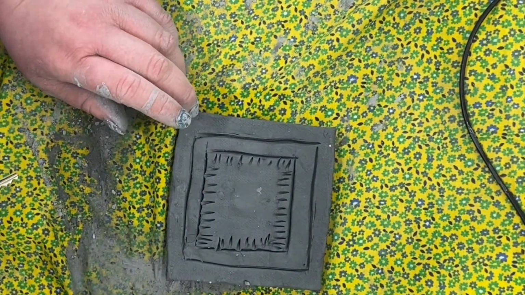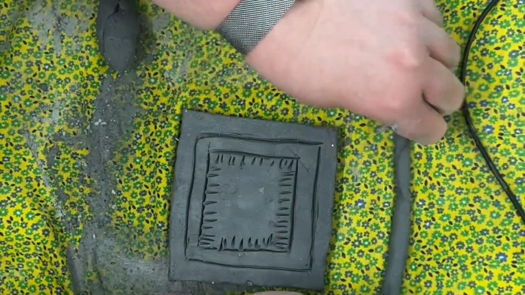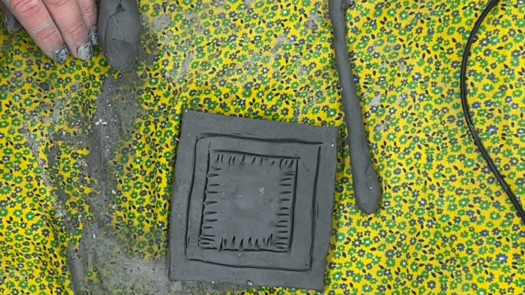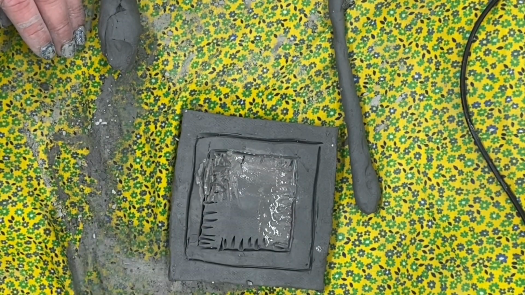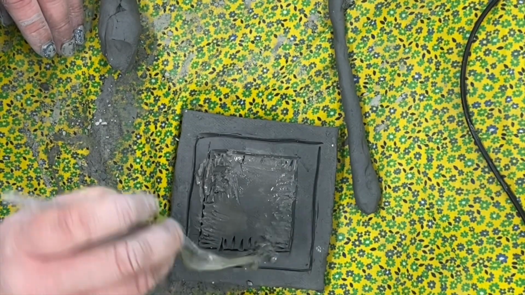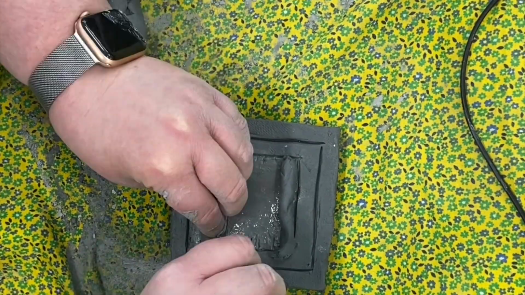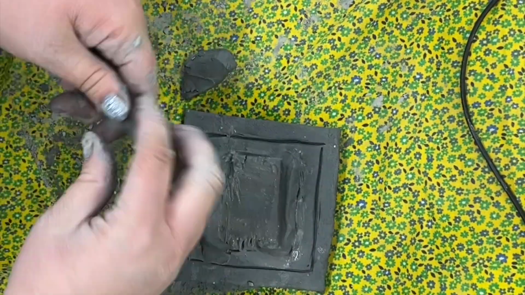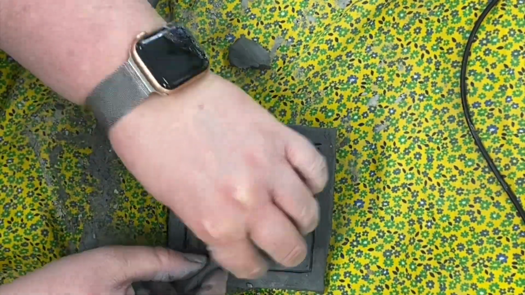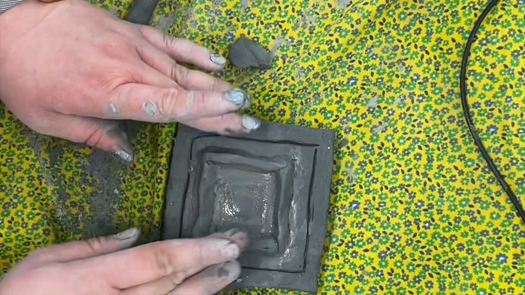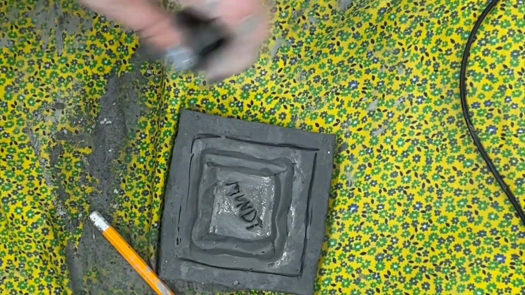Once I've added slip, I will create a coil. I will take the coil and create it into a square, attaching it to my lid. I don't want to press too deep because I don't want to affect the game board that I've done my design on. I'm just gently attaching the coil in a square formation. Once that coil is attached and it looks like a square, I will then write my name inside the square. Once that square is attached, then you are done for the day.